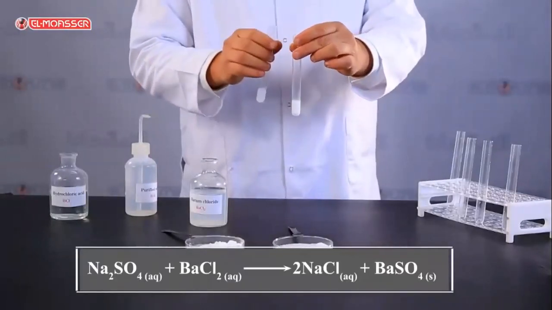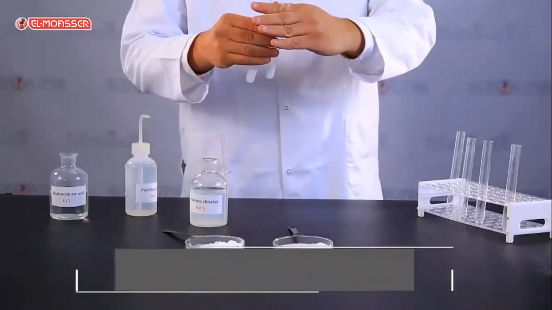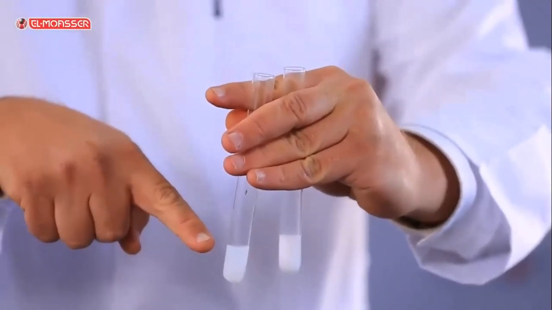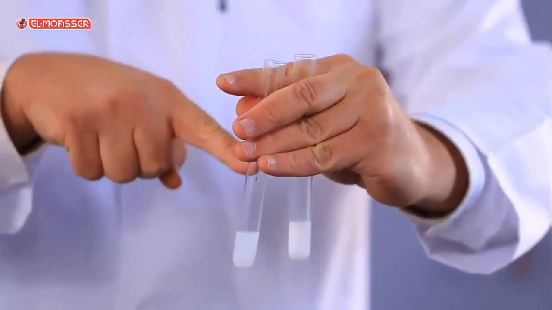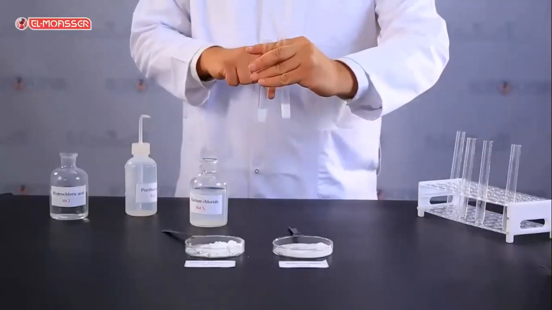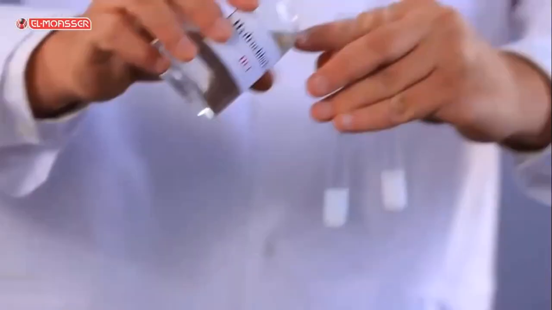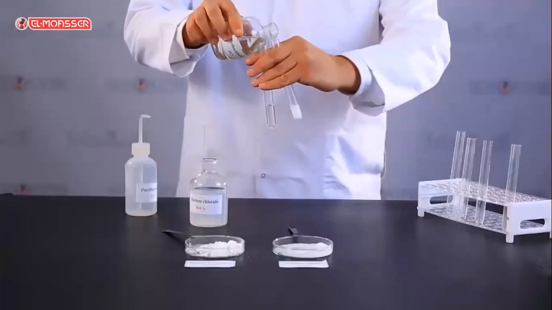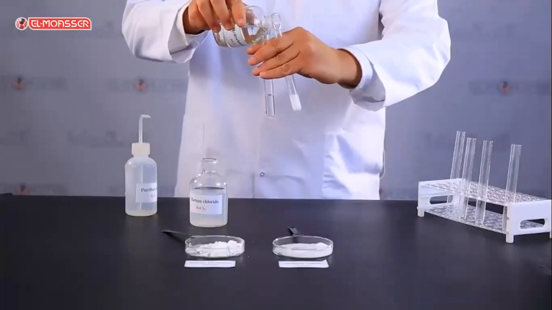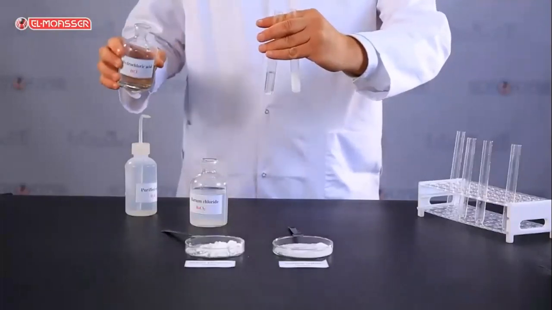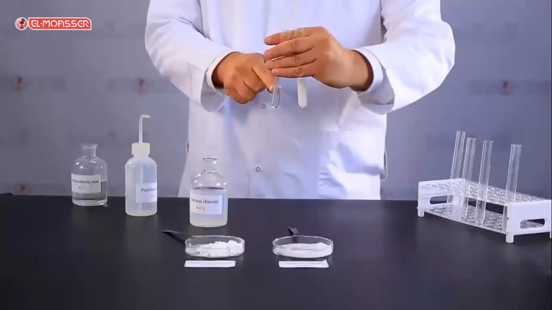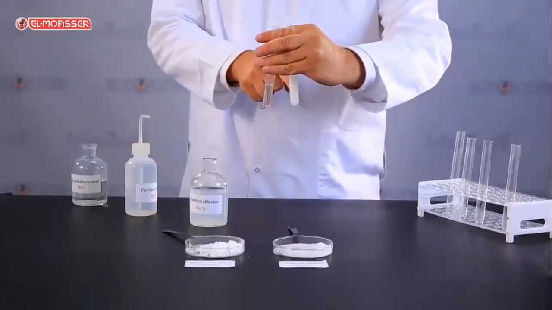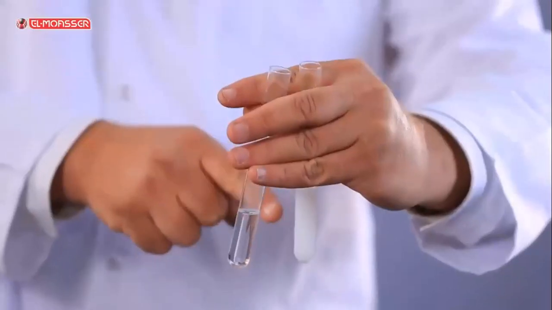The differentiation between the two precipitates, barium phosphate and barium sulfate. To differentiate between the white precipitate of barium phosphate and the white precipitate of barium sulfate, add to each of them diluted hydrochloric acid. What do you observe? The precipitate of barium phosphate is soluble in diluted hydrochloric acid, while the precipitate of barium sulfate is insoluble in it.